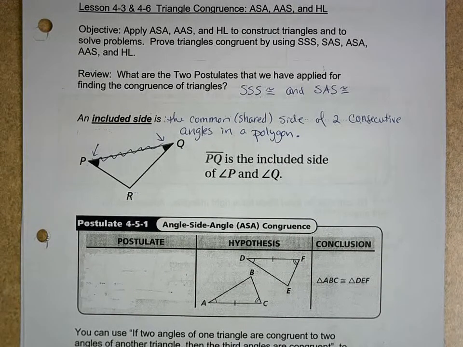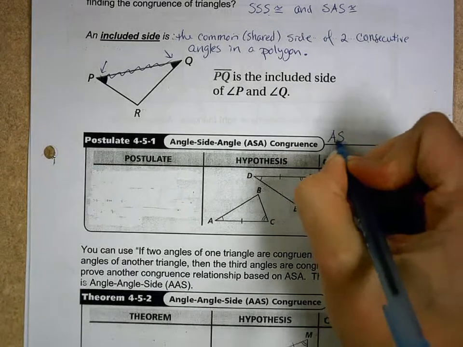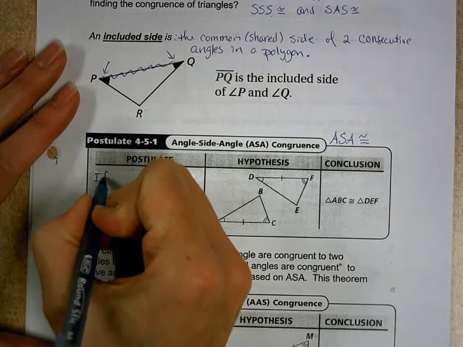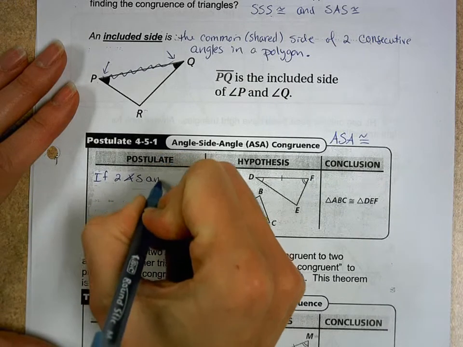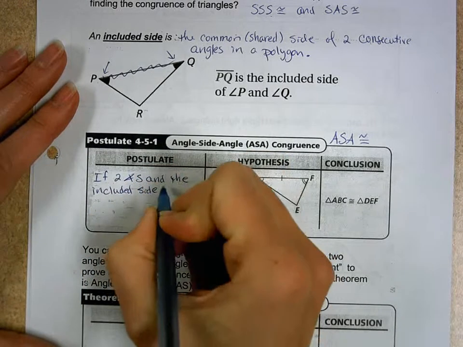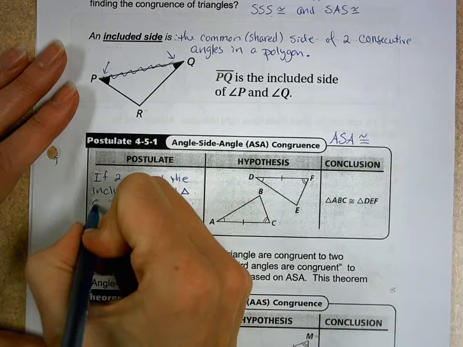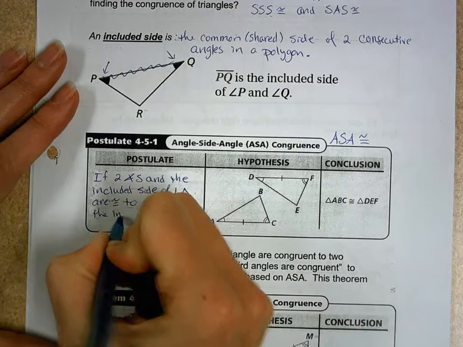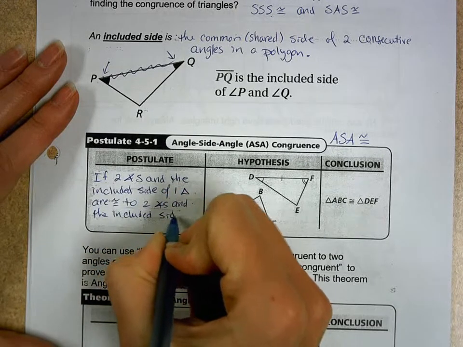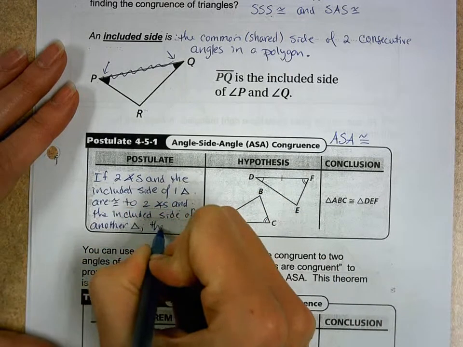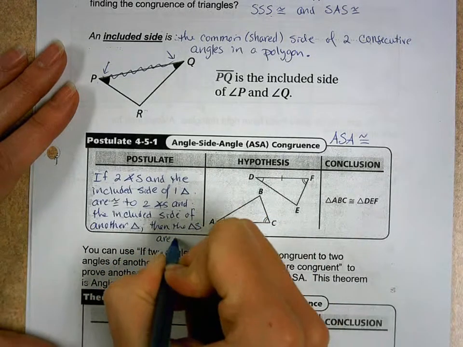Now, I'm going to quickly go through the next 3 theorems that we're going to be working with. And the first one is called the angle-side-angle congruence, and we will abbreviate it ASA with the congruent symbol once again. It states the following. If 2 angles and the included side of one triangle are congruent to 2 angles and the included side of another triangle, then the triangles are congruent.